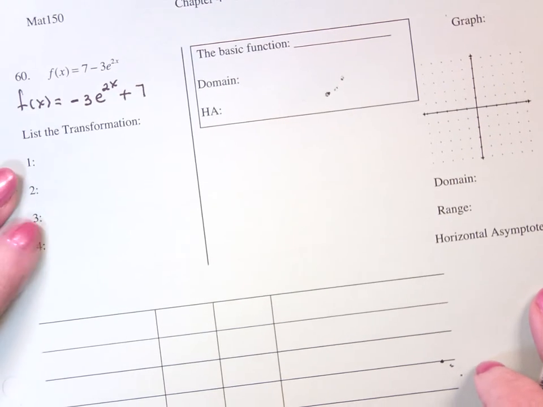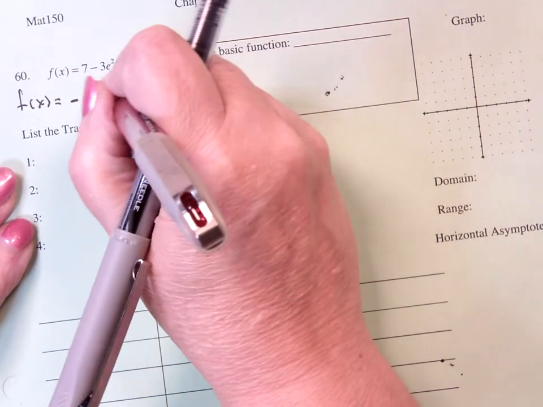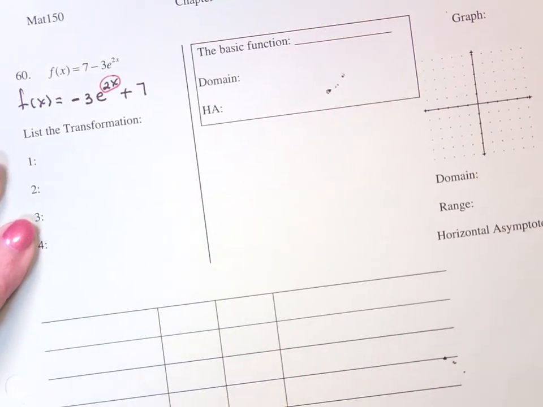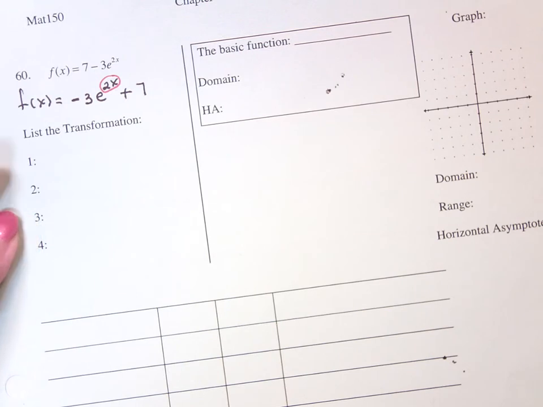And so if I list the transformation, if I start here, what is that transformation? Horizontal, because it's in where the x's live. Anybody remember what that is? 2 times x.